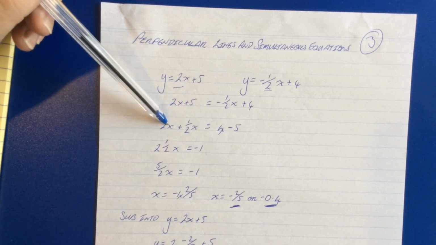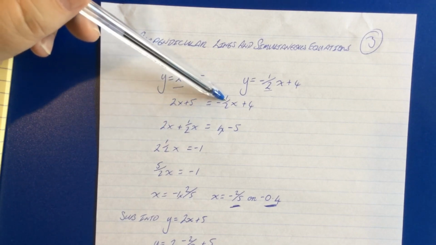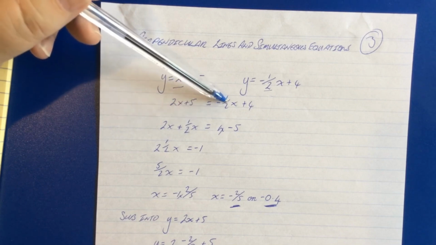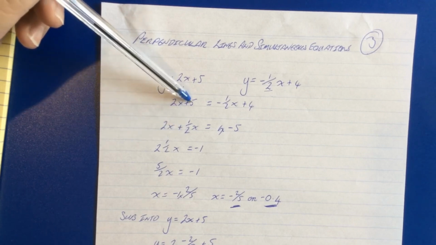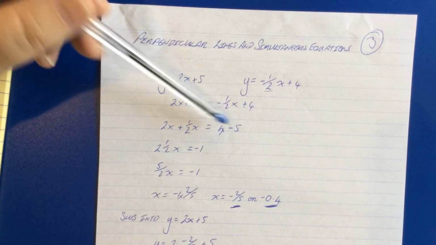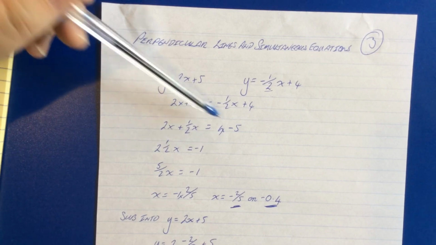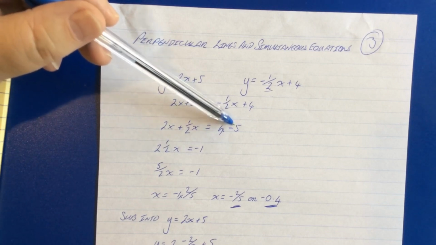So 2x and negative 1/2 x come together, and because we have moved this from here, we change the sign. And this 5 we move over to here, and because we have moved it from here, we change the sign.